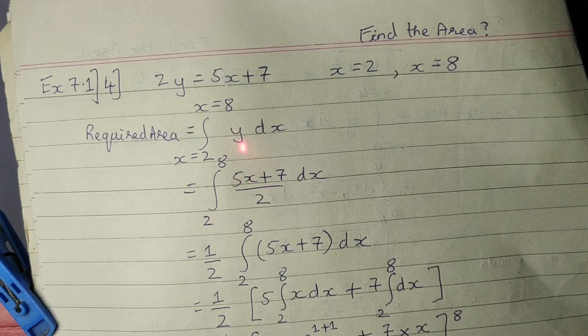Then this y function, you can see, this is 2y, right? So we have to take y. Then what we have to do, bring this 2 to the opposite side. Here it is multiplication. When it goes to the opposite side of the equal to, it will become division. Okay, so that is how we got y is equal to (5x plus 7) divided by 2.